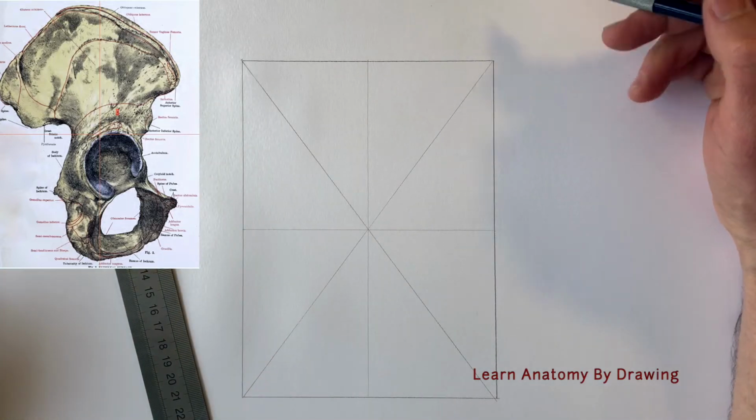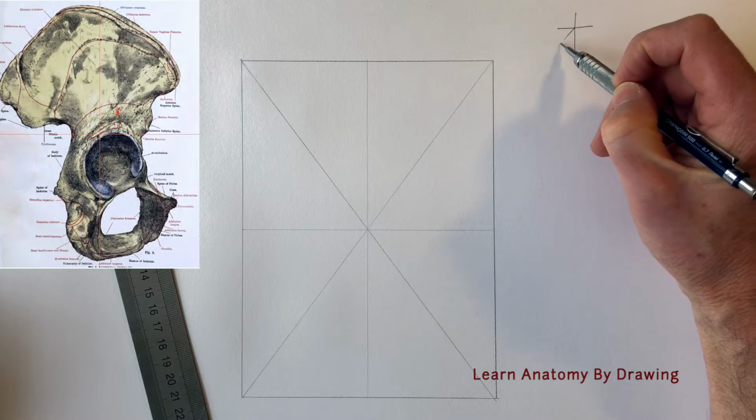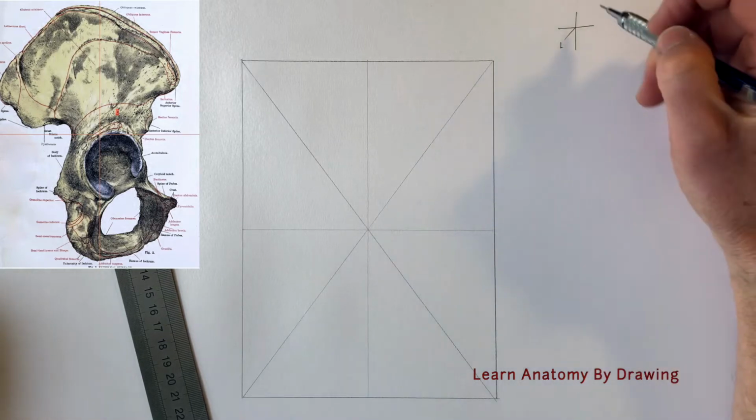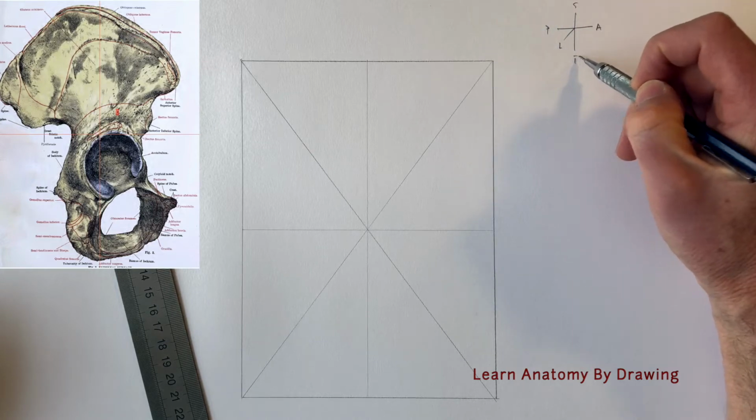All right, let's just put in our anatomical rows there. This is now the lateral aspect on the reference. This side is anterior, this side is posterior, and we're still superior and inferior.